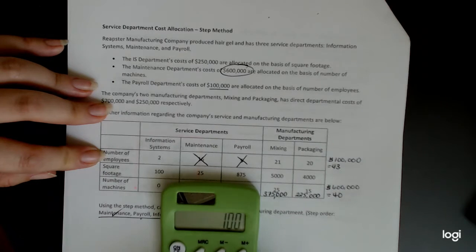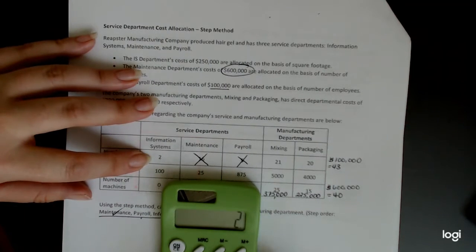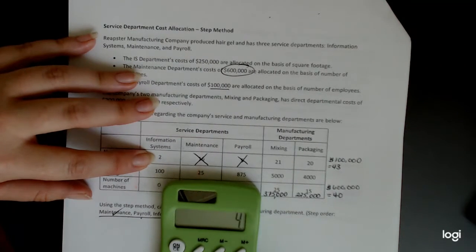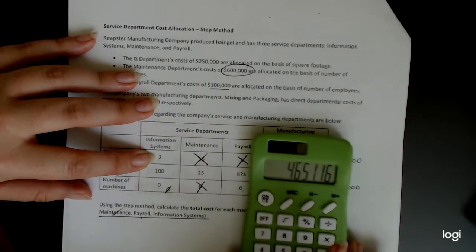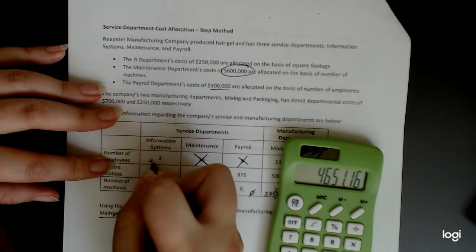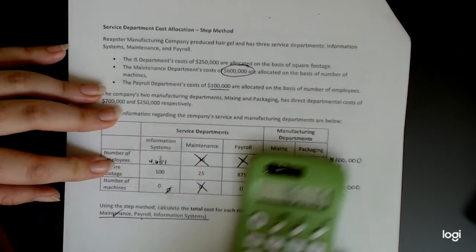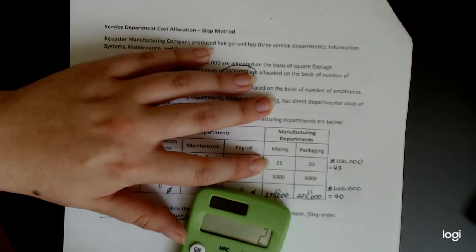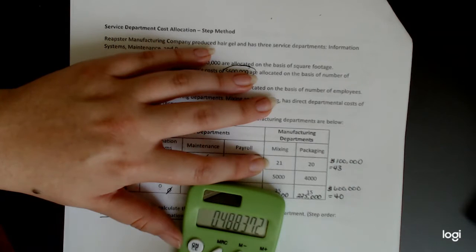So let's start this way. 2 of those employees are from information systems times the 100,000 we're trying to allocate, 4,651. And 21 of the 43 are from mixing.